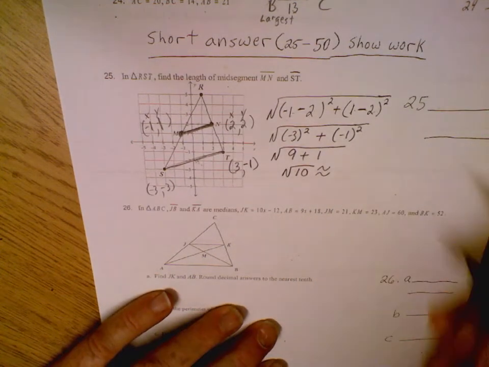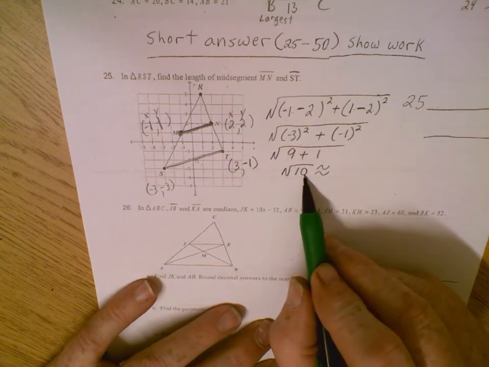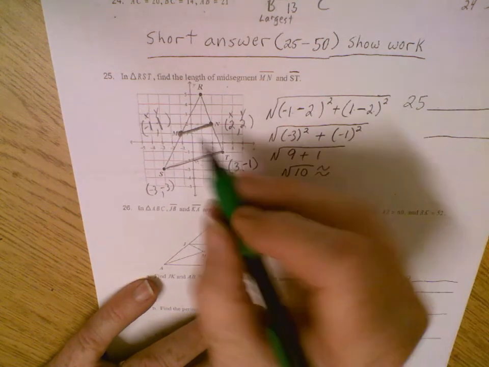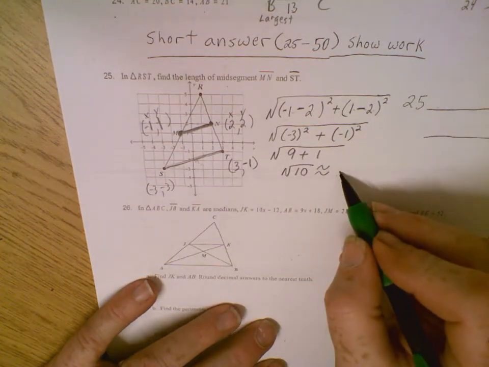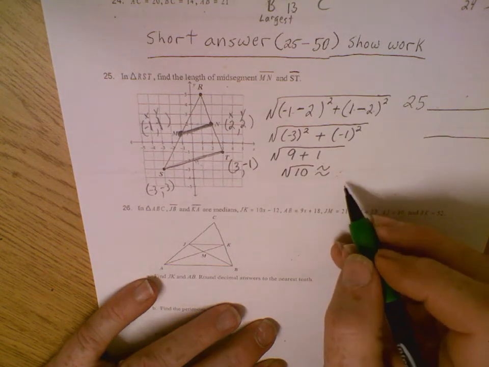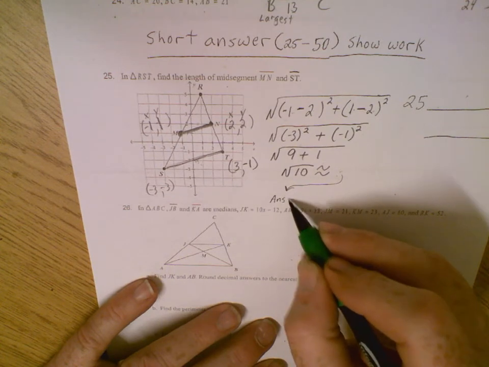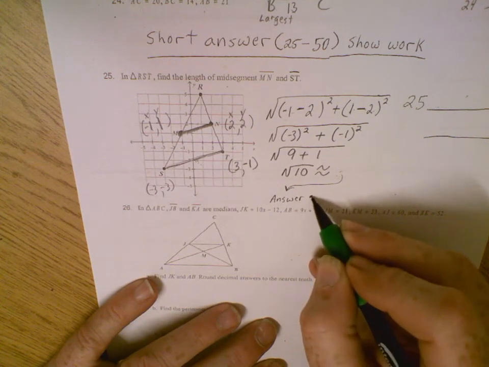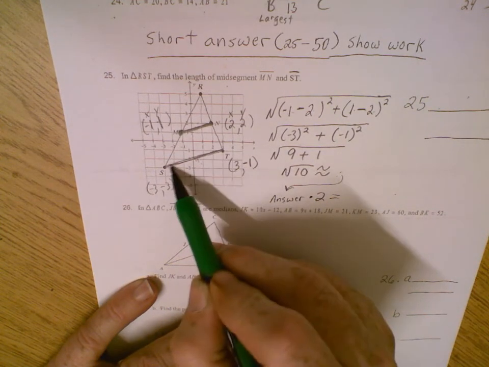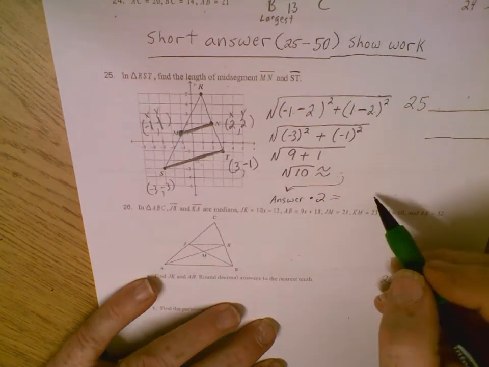Now I'm going to let you finish it from here. You're going to find the square root of 10. Once you find that answer, that's going to tell you the length of this segment. That's going to be one of your answers over here. Then once you find that answer, you're going to times it by 2, and that's going to give you the length of segment ST, because it's got to be double the mid-segment, and that's going to be your other answer.